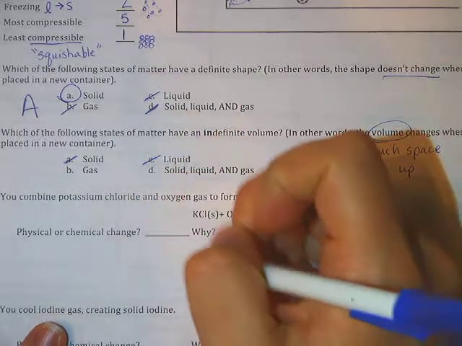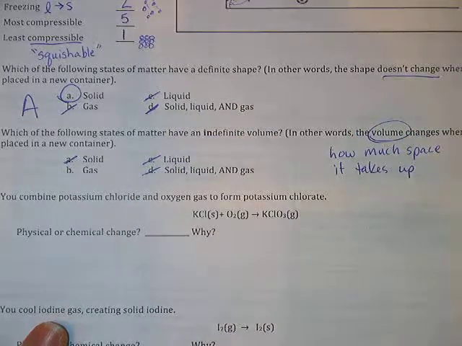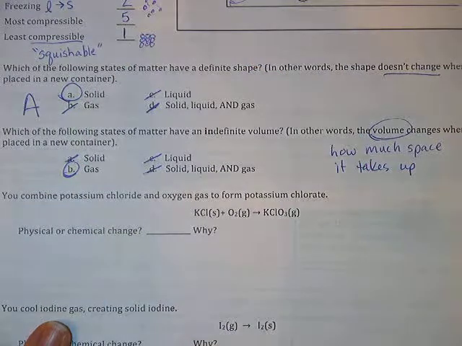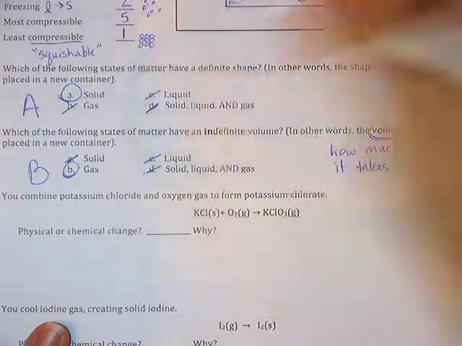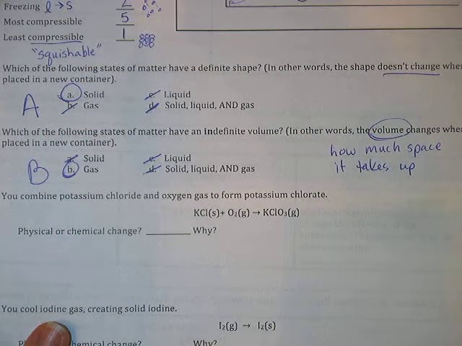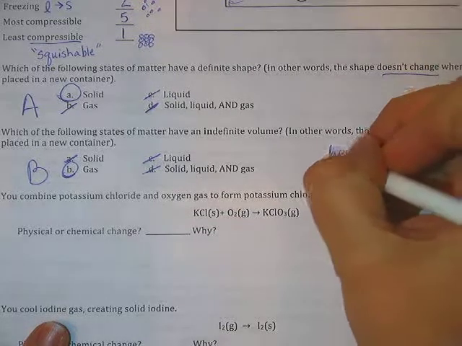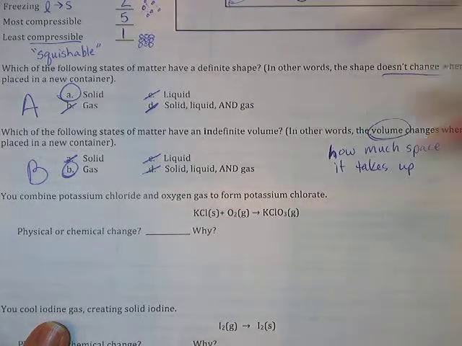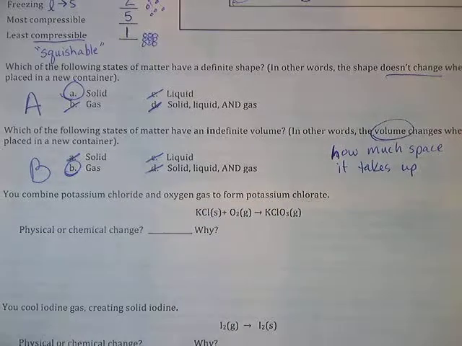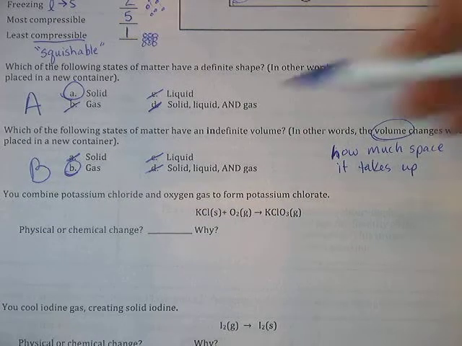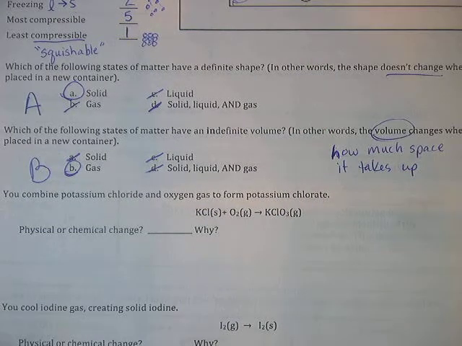If we know it's not a solid or liquid, obviously that rules out answer choice D as well, and that means gases have indefinite volumes, which I should know anyway, because we've talked about how gases are indefinite both for volume and for shape. They don't have their own of anything, they just mimic whatever their container's doing.